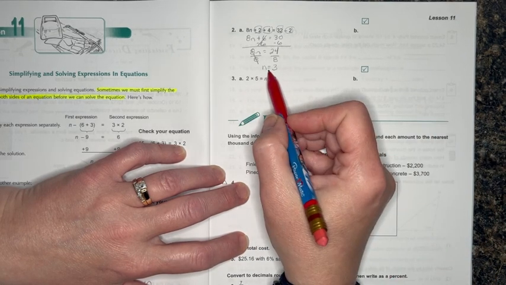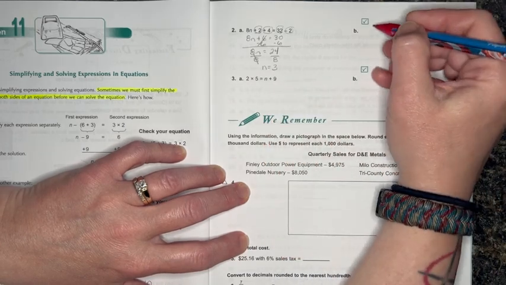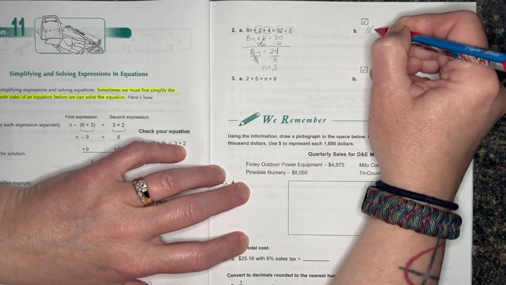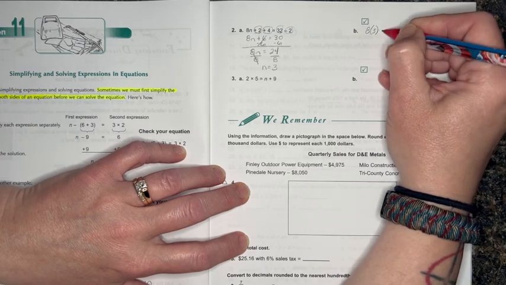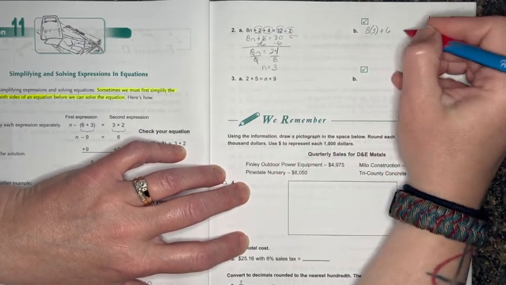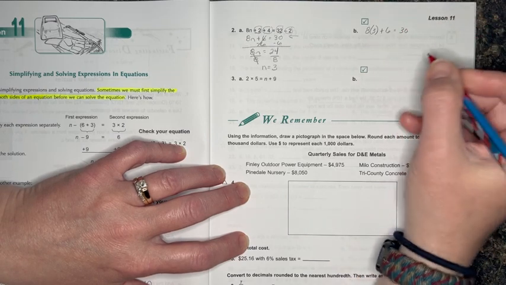Now we need to check our work. Is n actually equal to 3? So let's substitute it in here. I have 8 times n, or 8 times 3, plus 6. I'm kind of starting at this spot here, equals 30. Okay?